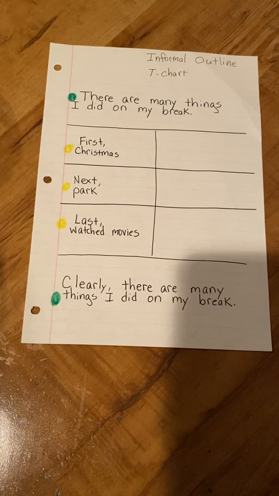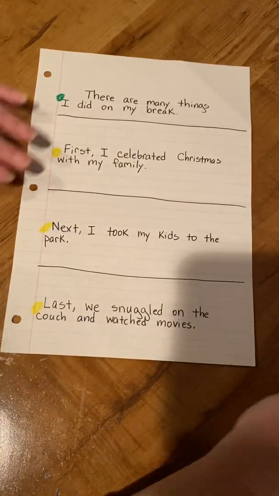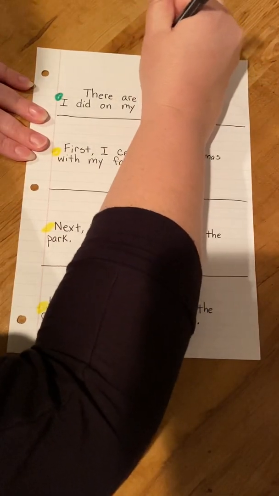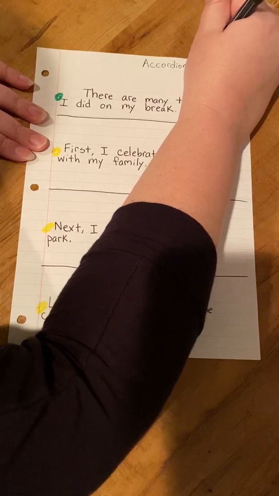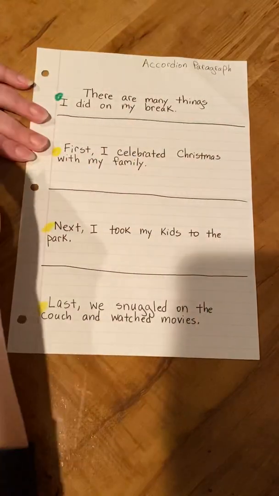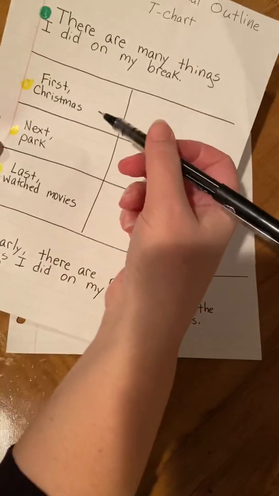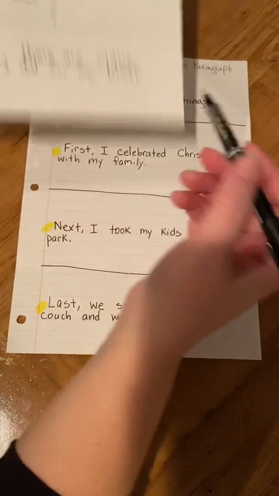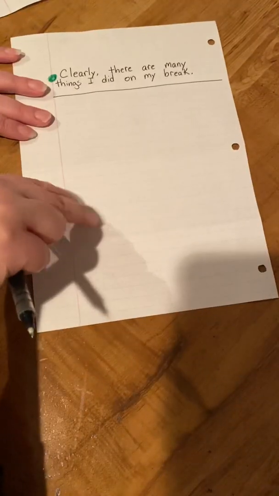Okay, what's the next step after my informal outline? Do you know what this is? If you said accordion paragraph, you are correct. This is our next step. So now we are taking our ideas on our informal outline and we are turning them into complete sentences.